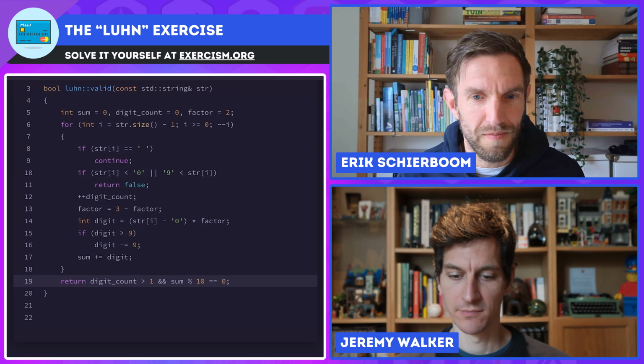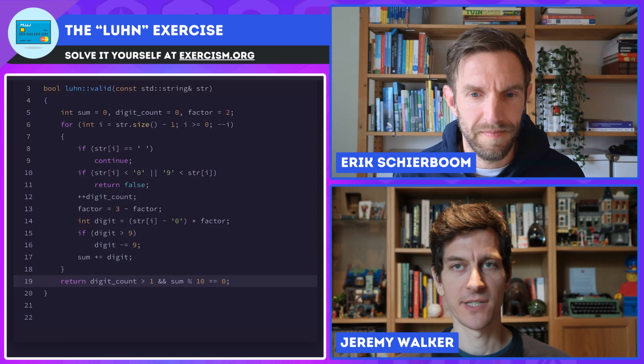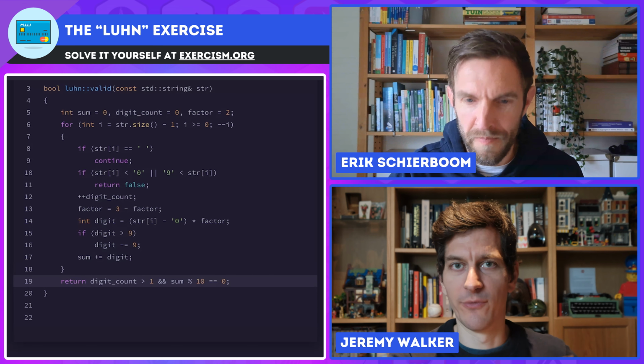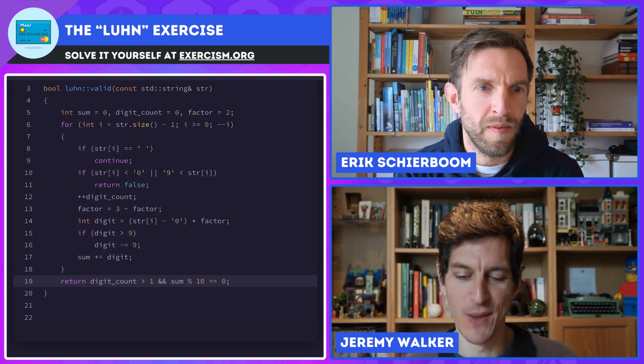Nice. Very imperative, that was very clear, I guess, to many people. Exactly. It feels like it's doing the rules in a slightly different order to the way that we listed them out in the instructions, but it's very much still implementing the Luhn algorithm. So I think this is very valid code.